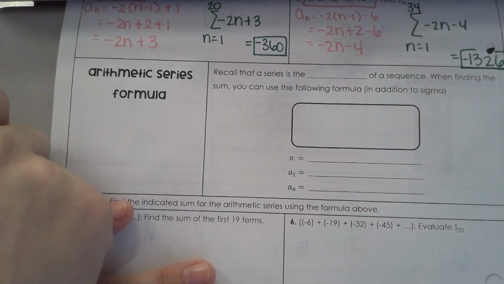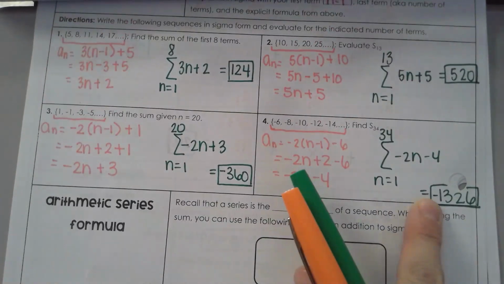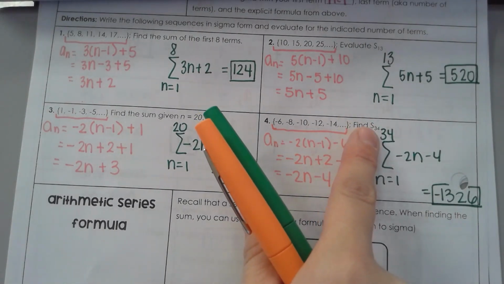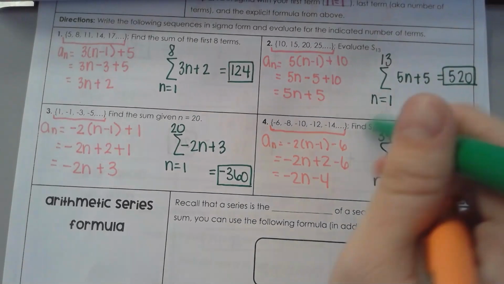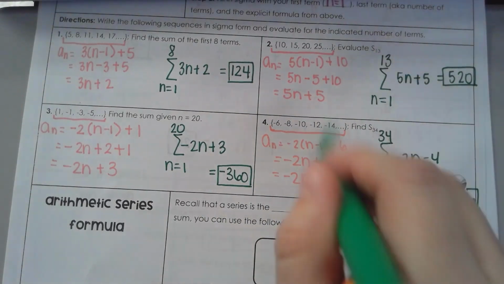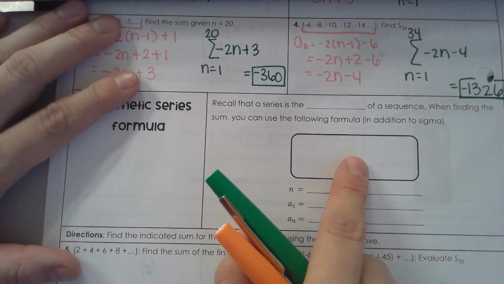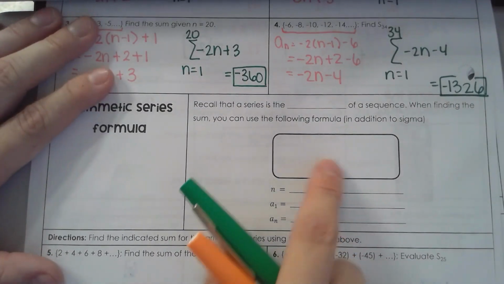For example, if I give you the sum, but I ask maybe for n, the number of terms, there's no way that you can do that with sigma. So this formula is necessary. You don't have to use it all the time, but we are going to practice with it.